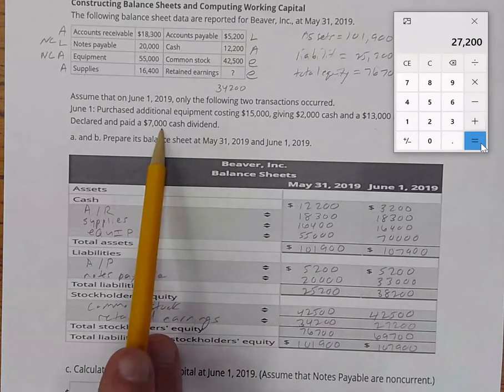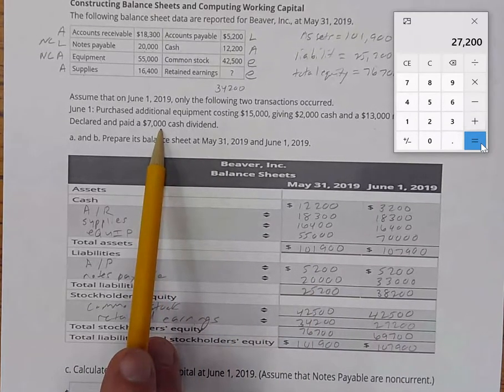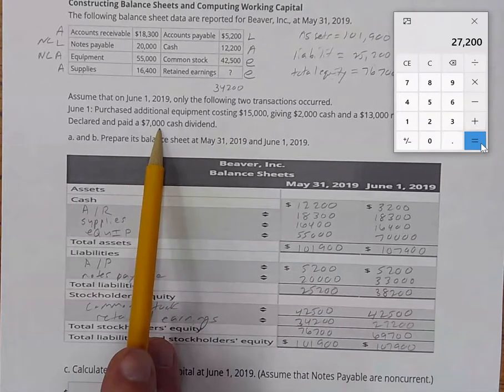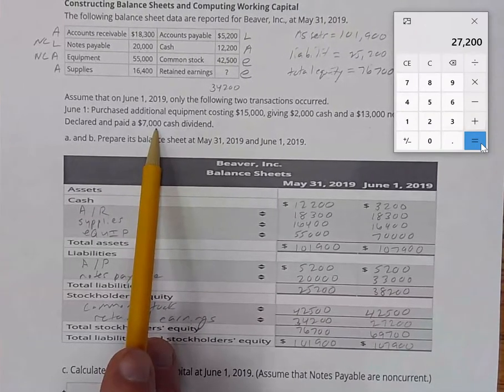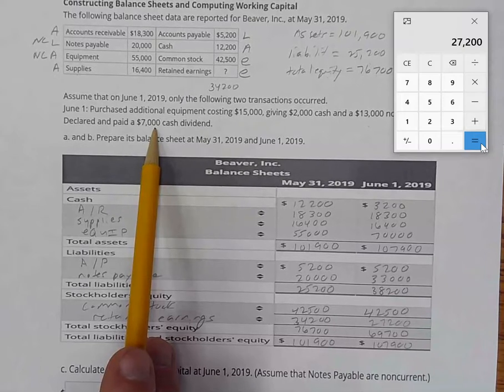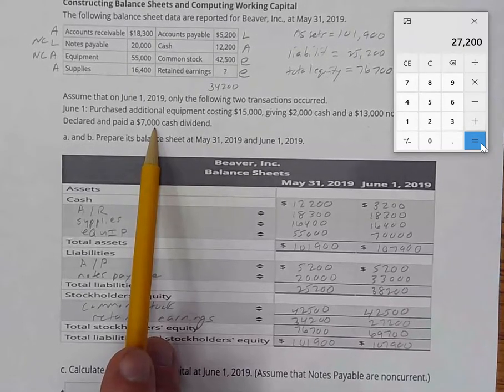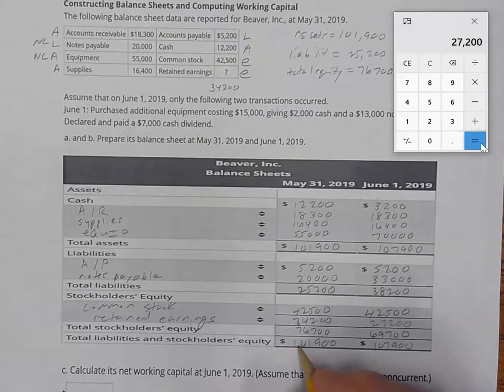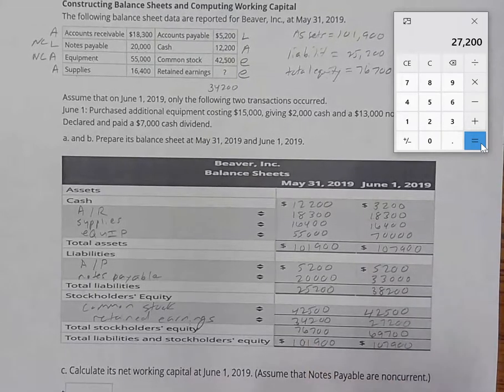And how did we get there? This $7,000 cash dividend. Cash dividends are paid out of earnings. Therefore, that $7,000 is no longer retained. So I'm going to tighten this up just slightly there. That looked like a different number. And so here's our balance sheet.